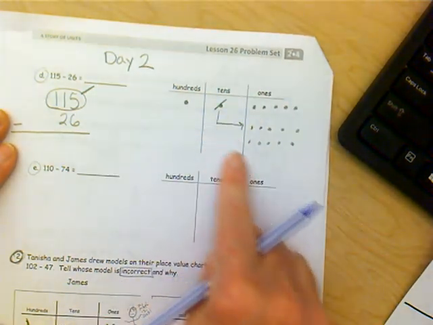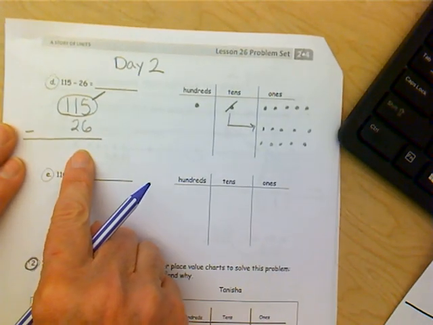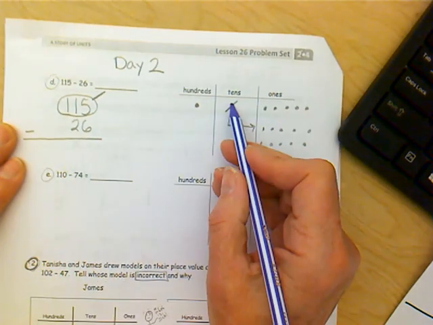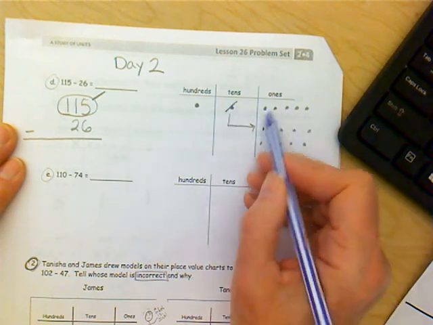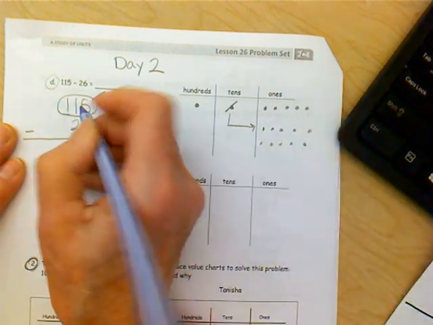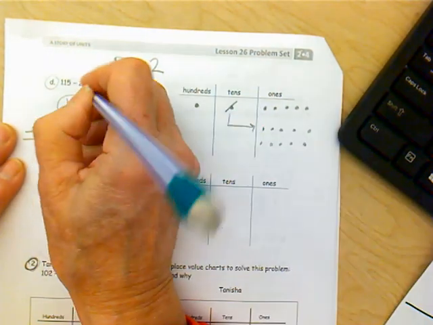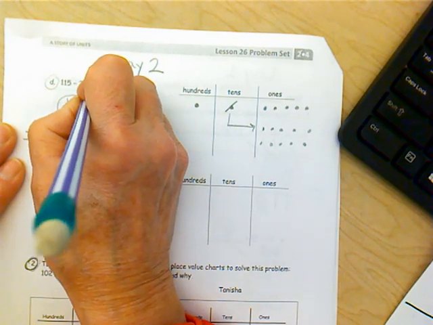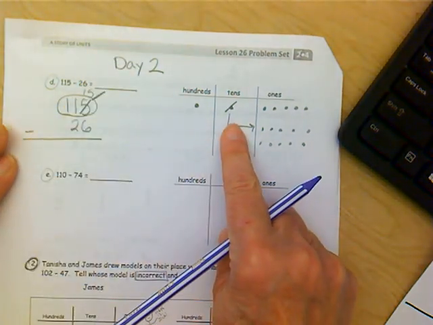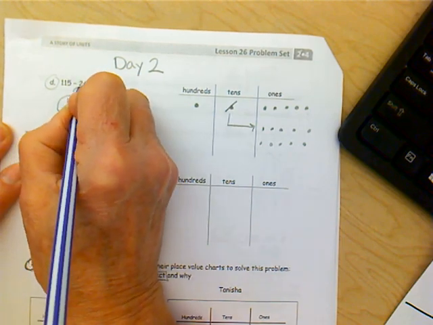And if I make a change here, I also have to make that change in my vertical form. So do I still have 5 ones? Oh, no, I don't. I don't have 5 ones anymore. I now have 10 ones plus 5 ones gives me 15 ones. And do I still have 1 ten? Well, nope, I don't. I have 0 tens now.